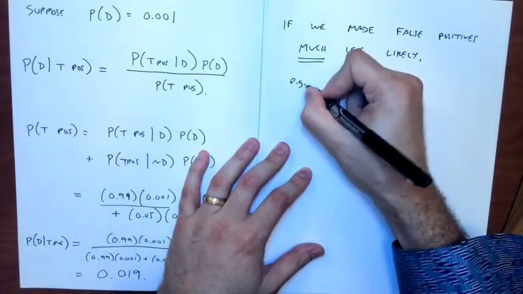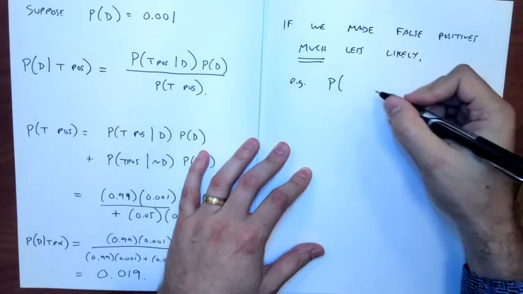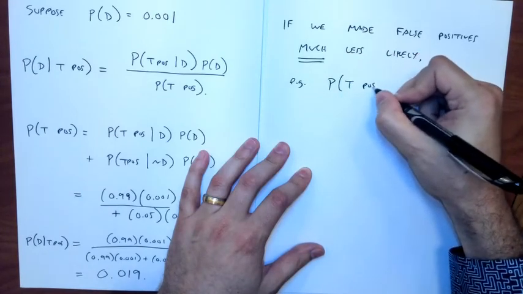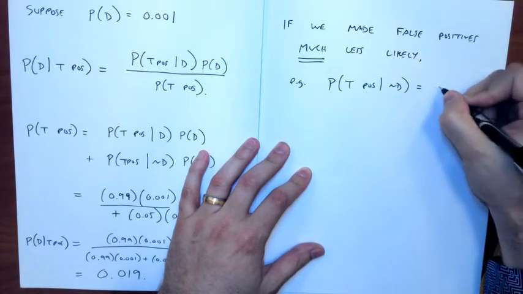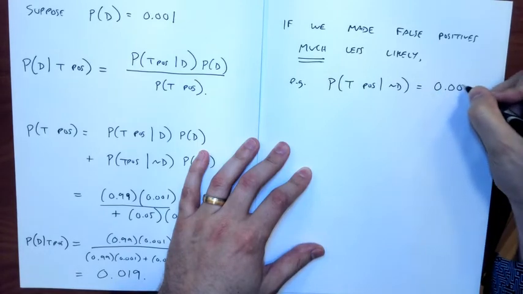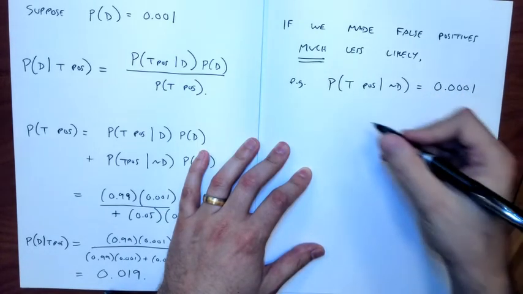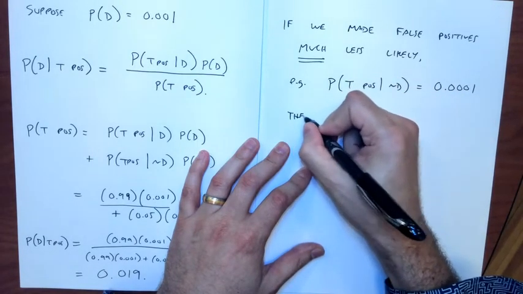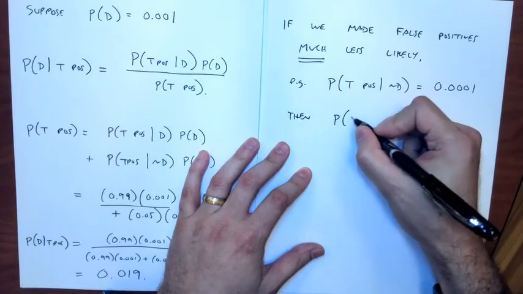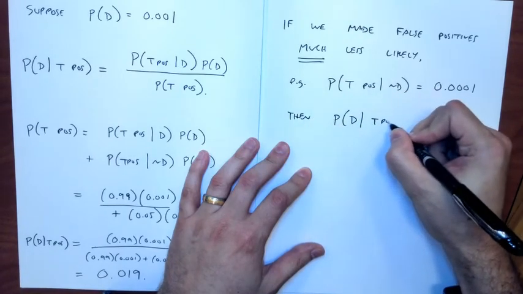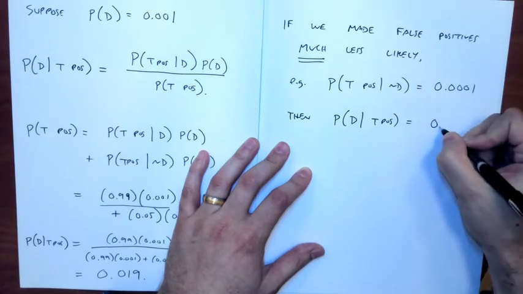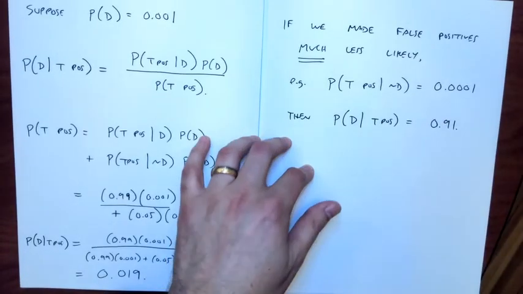For example, let's suppose that the probability of a positive test given no disease was more like 0.0001, right? Then I would have some hope that the probability of disease given the positive test, I could work out the math, would be 0.91, right?